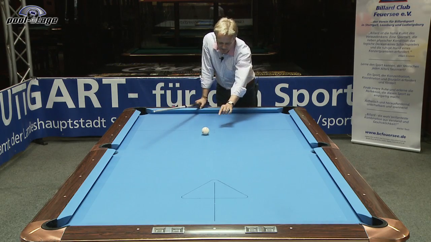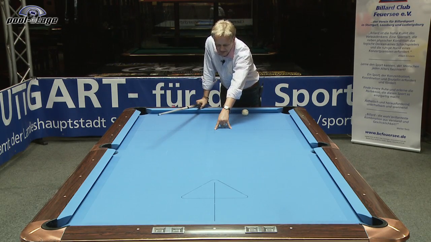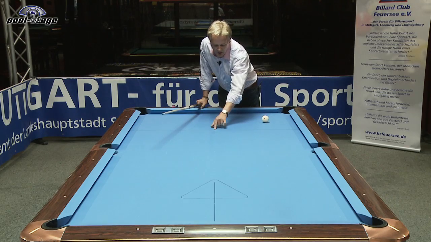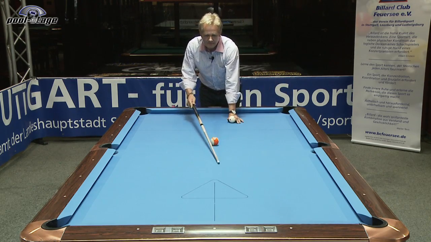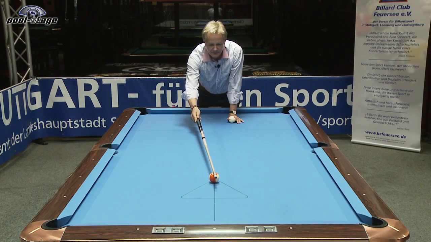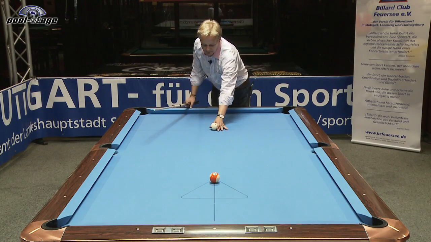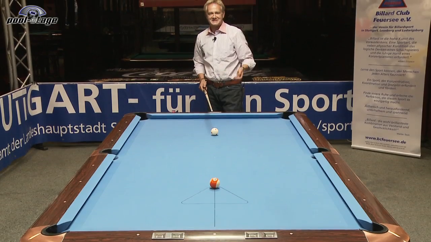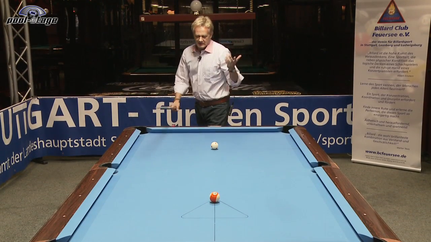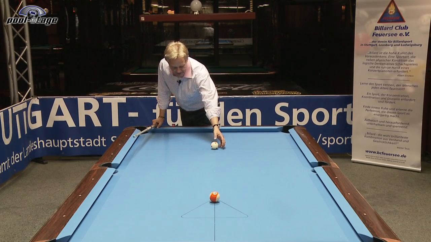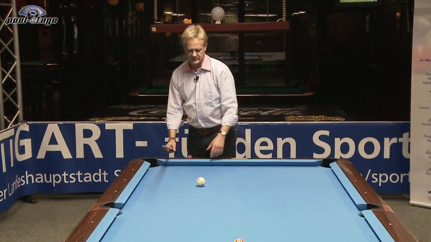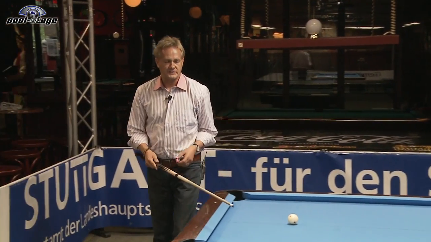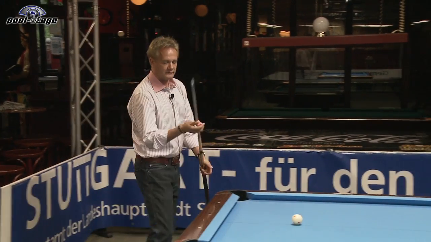And here you see it passes this line almost exactly on the spot where it started. So we found out this one. But in a game, you don't always have this situation, of course. So an interesting question would be, where does the cue ball cross the line if it's maybe over here, right? So let's check it out. You have the ball there.